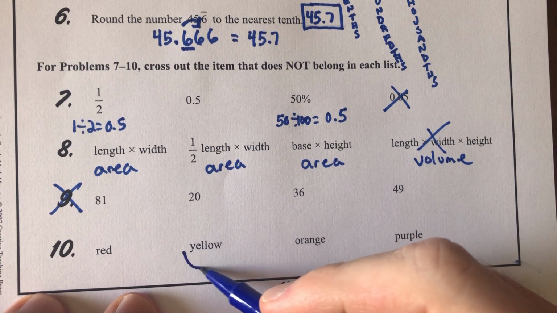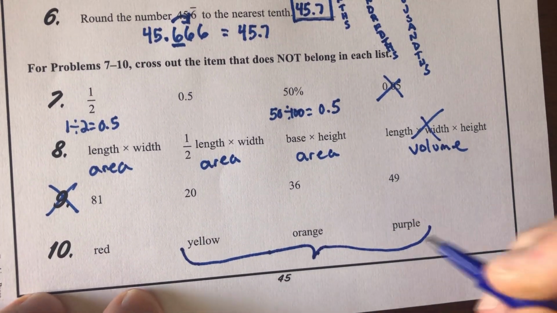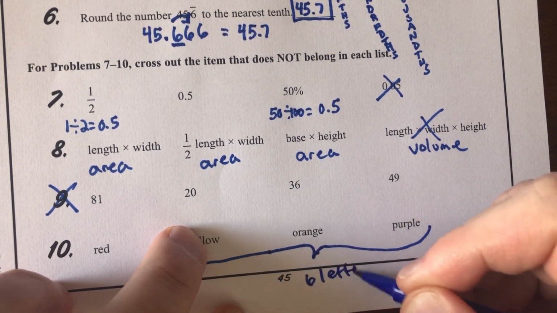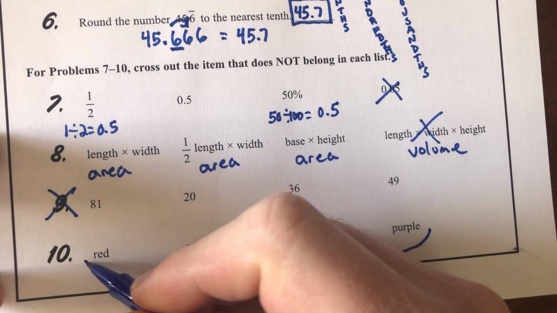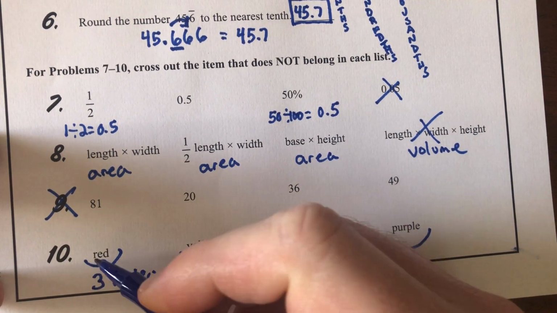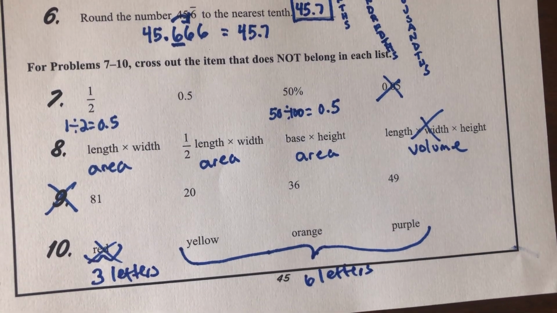if you look at these 3 colors, the thing they have in common is they all have 6 letters, whereas red only has 3 letters. So red would be the one that wouldn't fit with the other 3. And that concludes Math Minute 38.